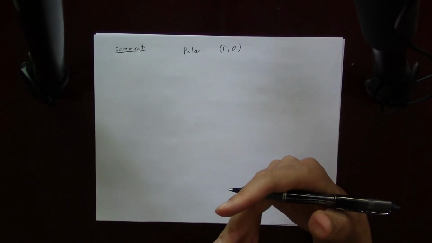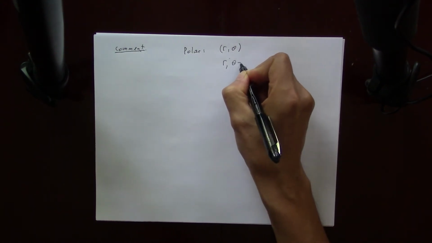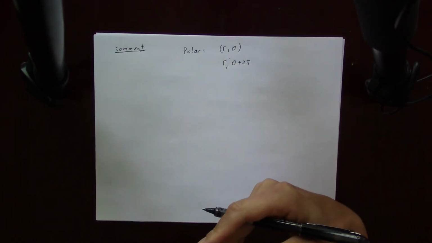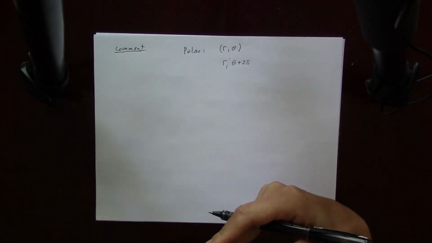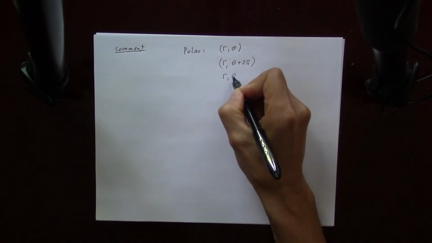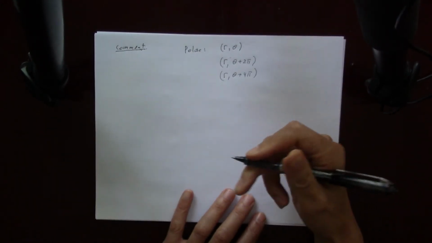So immediately we notice that with an extra full rotation in the direction, it's going to be exactly the same point. Or with 2 extra rotations, theta plus 4 pi, it's going to be exactly the same point.